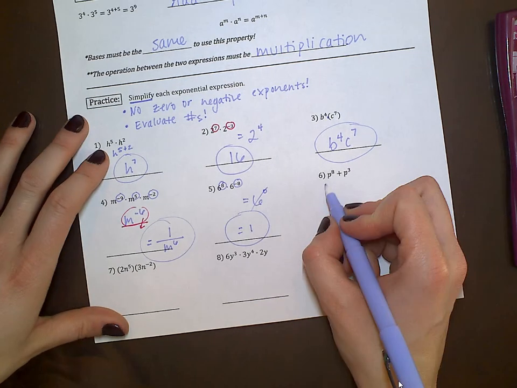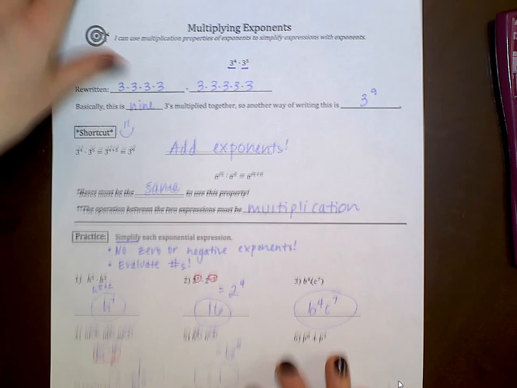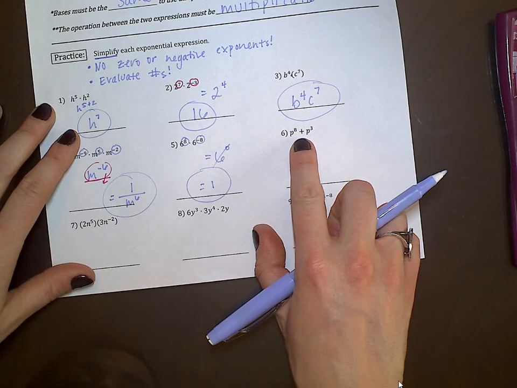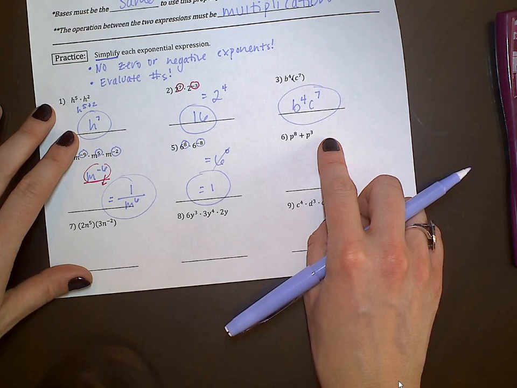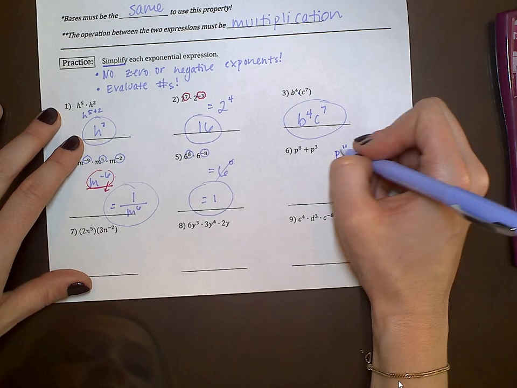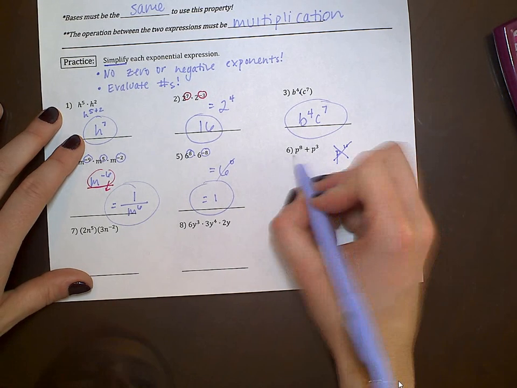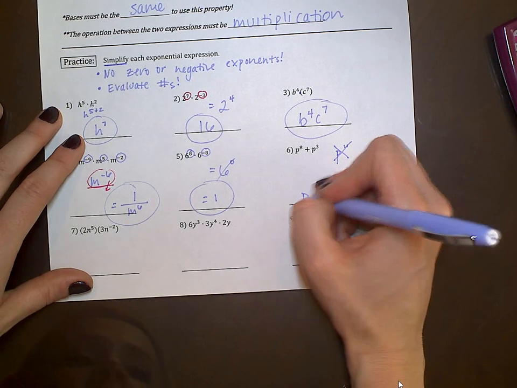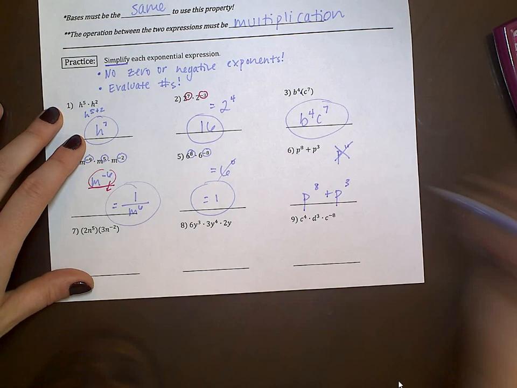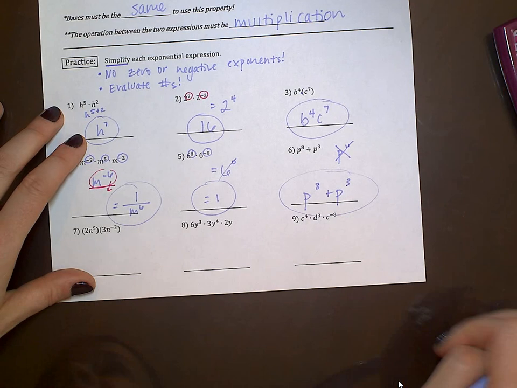Number 6, another trick question, kind of. We're multiplying exponents here, not adding. Okay, I actually can't add these two together at all. I can't say this is p to the 11th because it's not multiplication. These are not like terms, so they can't even be combined at all. So addition is totally different than multiplication here. That's already simplified. You leave it alone. Don't be fooled.